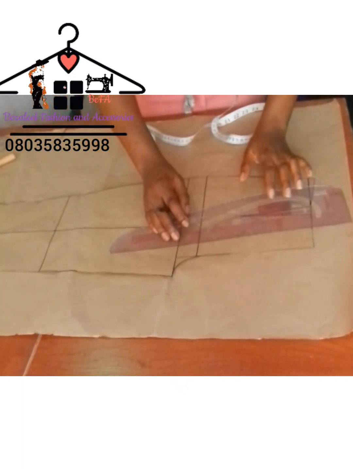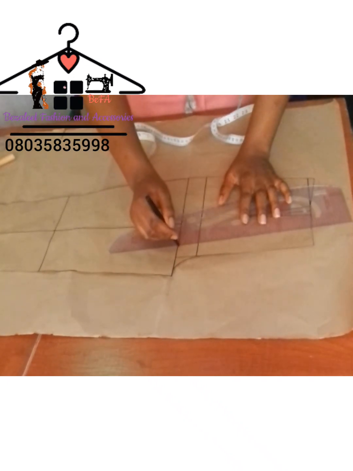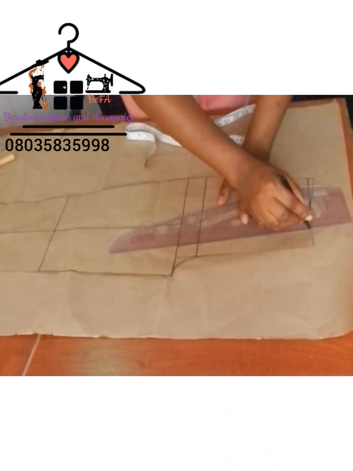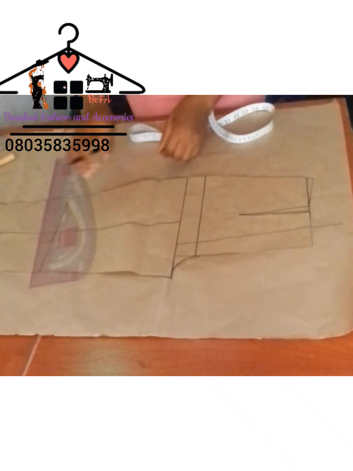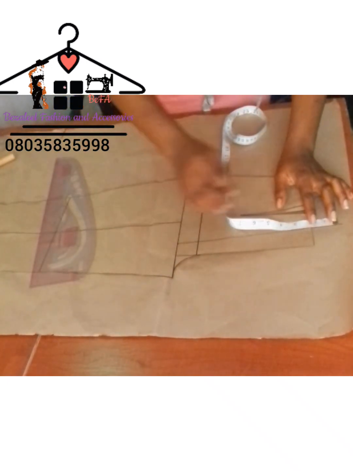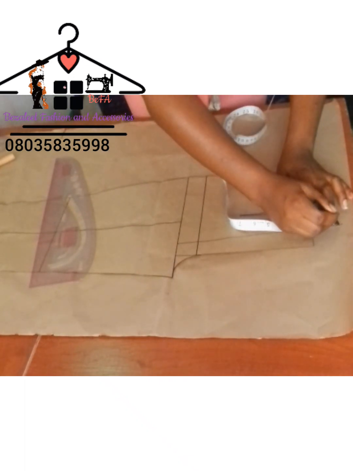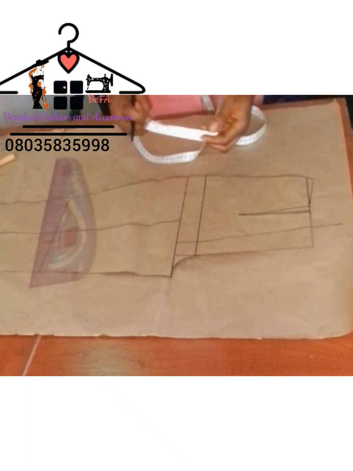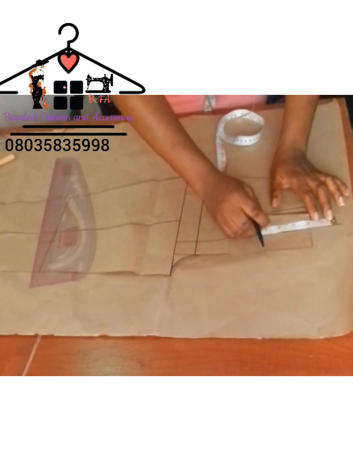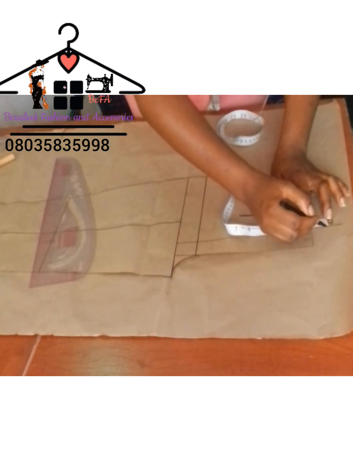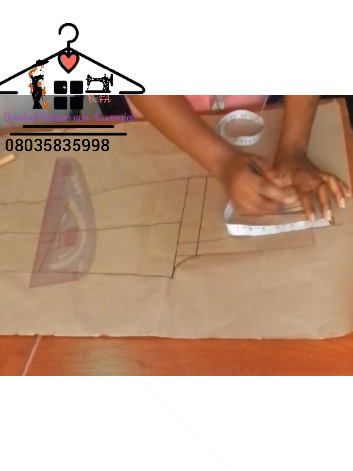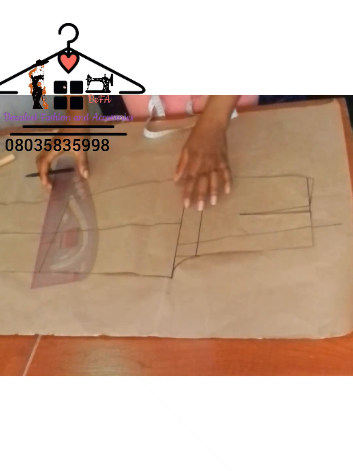Make sure you keep your paper in place so it won't be shaking. And then I'm going to extend it up. Now the extension for the back is 1.5 inch. Now if you see that the person you are making the pants for is big and has height, you can make it 2 inches. But for this one, I'm going to make it 1.5 inch because the person I'm making it for is not a big person per se.